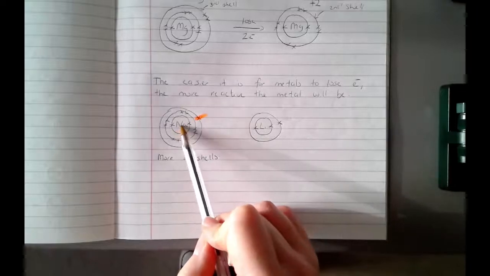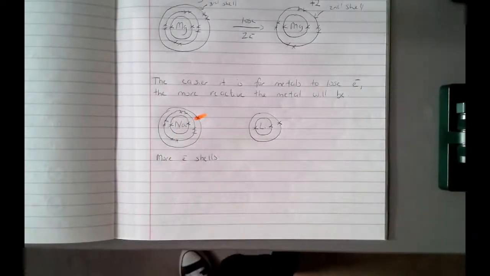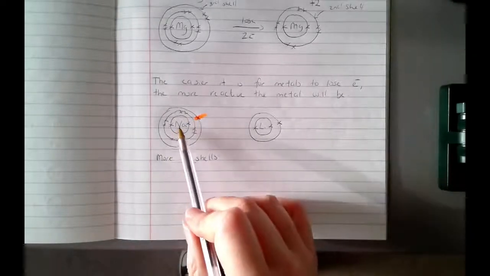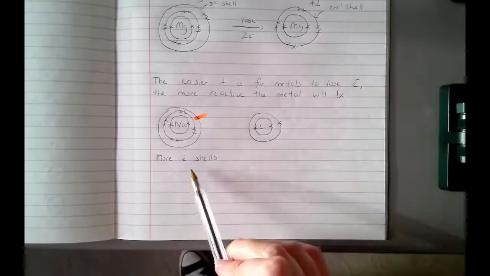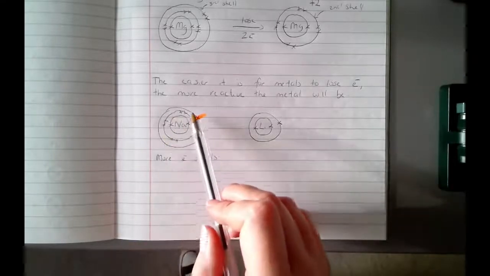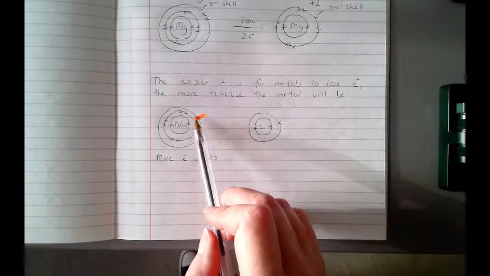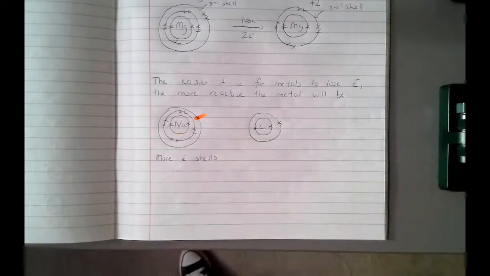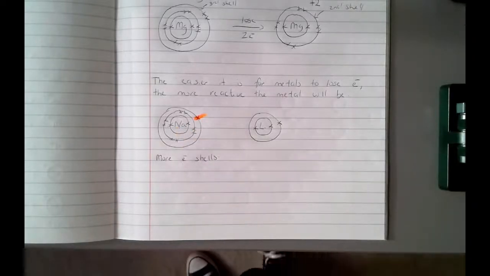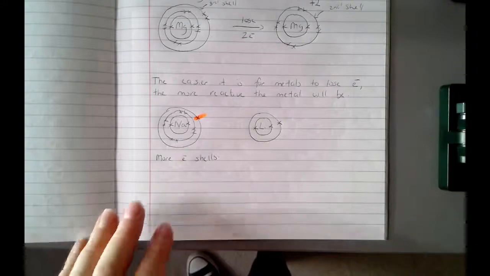Because the nucleus is positive and electrons are negative, there's an attraction between the electrons and the positive nucleus. Because there's more electron shells in sodium, that outer electron is further from the positive nucleus. There's less of an attraction, and therefore it's easier for sodium to lose an electron.